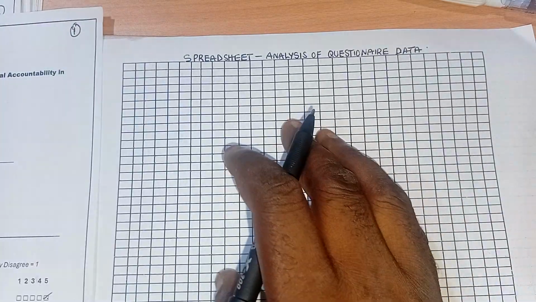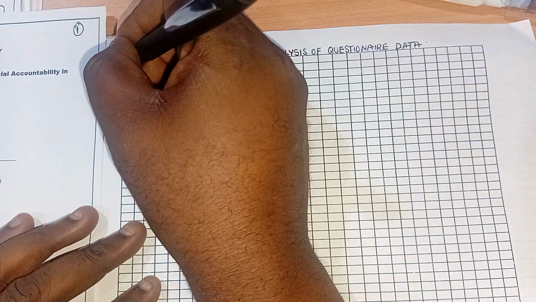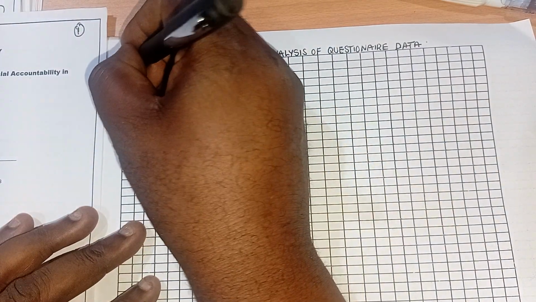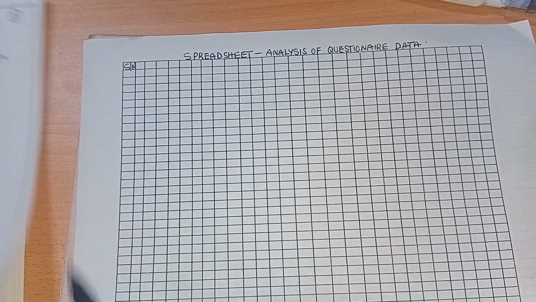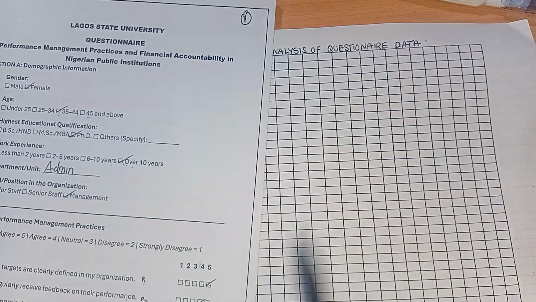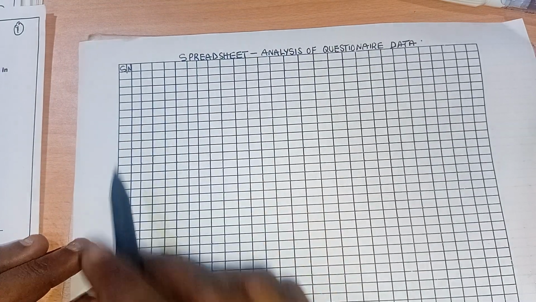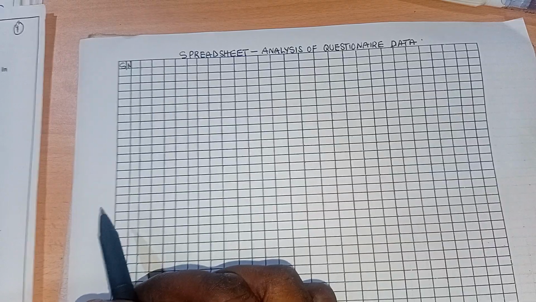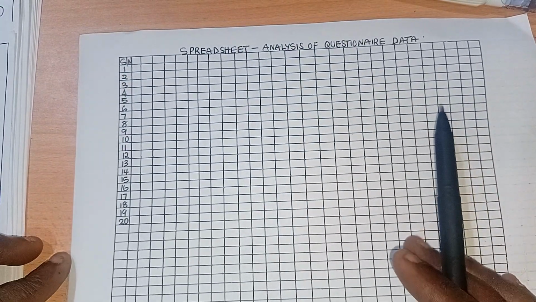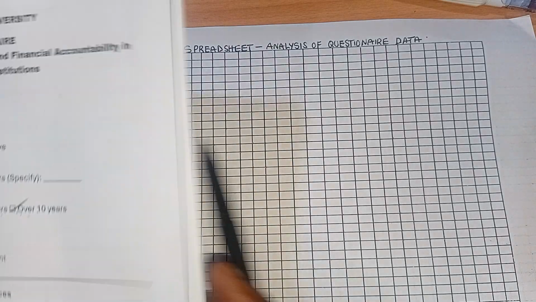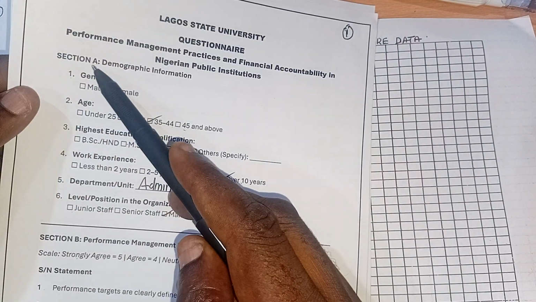So I'm transferring. Okay. Now I'm going to start with S/N. That is serial number. I have 20 of this with me. Okay. So I'm going to number from 1 to 20 in this manner. So I've numbered 1 to 20, as you can see. Then I'll pick this. I'll start with section A.